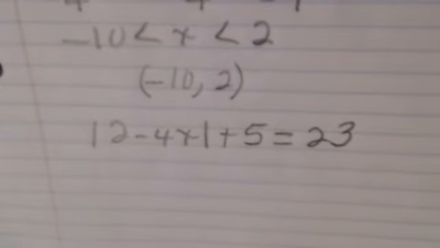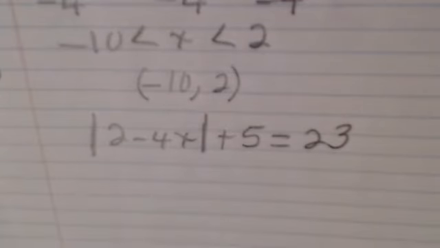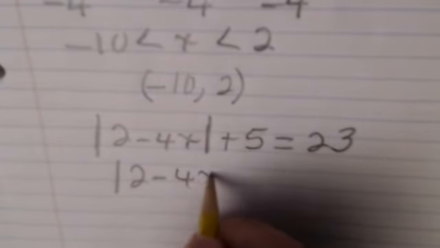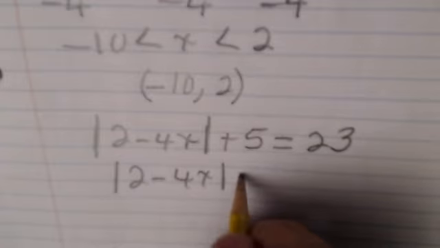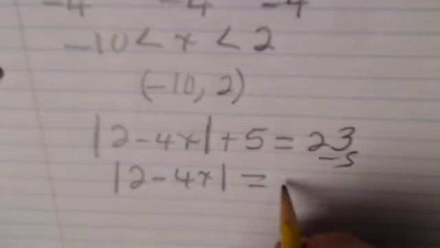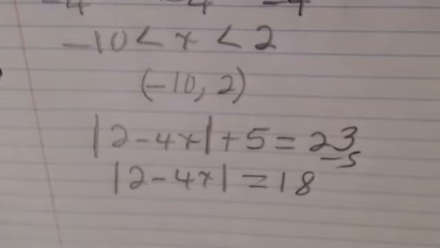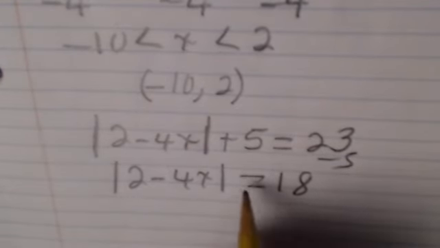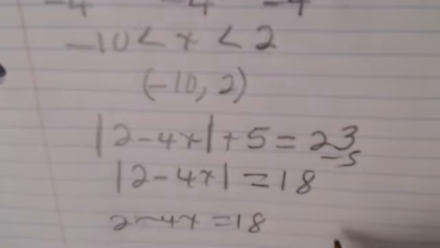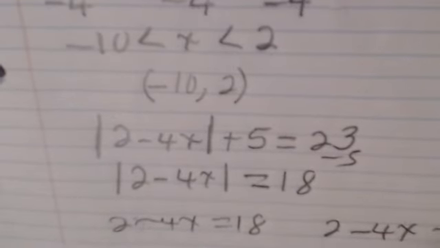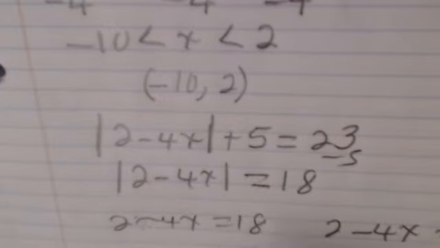Okay, our first step then is going to be to keep the absolute value on the left side by itself. So I'm going to subtract that 5. I got the absolute value of 2 minus 4x is equal to, subtract 5 over here, and we get 18. Now, this says that 2 minus 4x is equal to 18, and 2 minus 4x is negative 18.